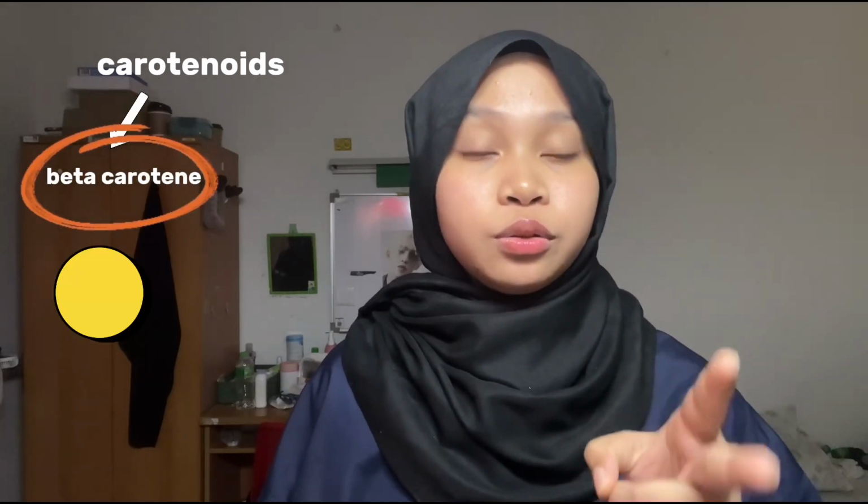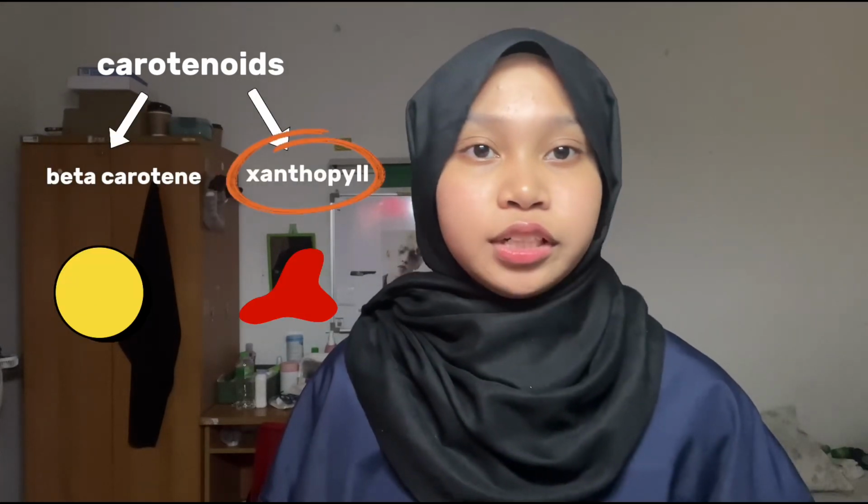Next, I will talk about this pigment, which is known as carotenoid. Carotenoid exists alongside the chlorophyll. This pigment produces yellow, red, and orange color on the leaf. Carotenoid divides into two types: beta-carotene for yellow-orange color and xanthophyll for red-orange color. However, this pigment is the least dominant and is masked by chlorophyll, so we rarely see it on the leaf.